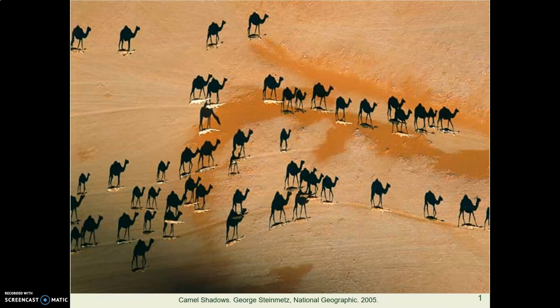It's a famous photograph of camels in the desert of western Oman. If you study this photograph for a while, you will notice that these black shapes are shadows, and the camels are these thin white shapes seen directly from above. Wonderful illustration of sun angle.